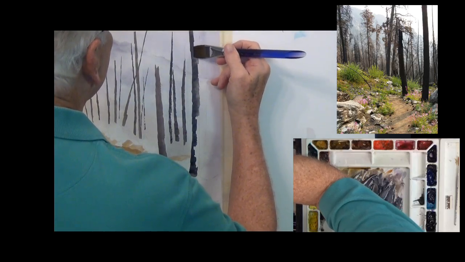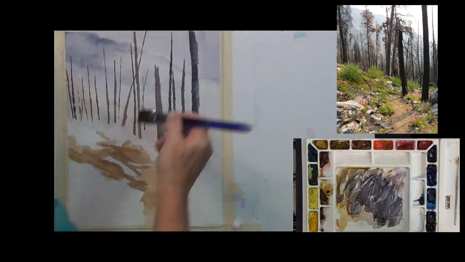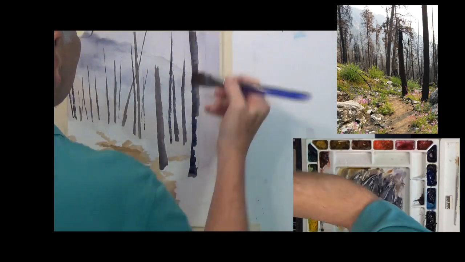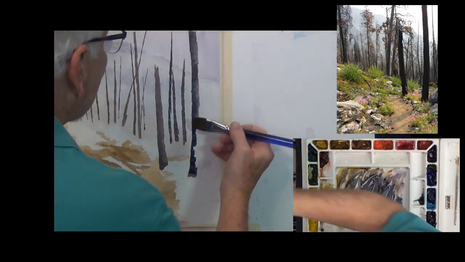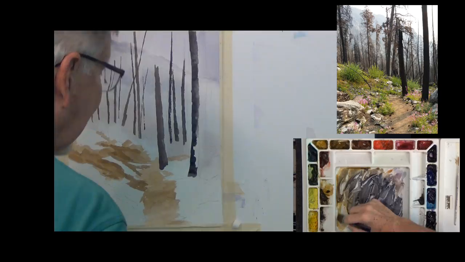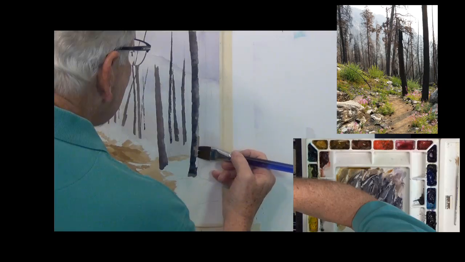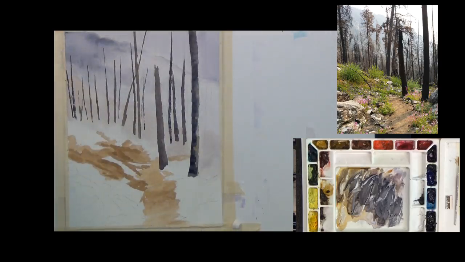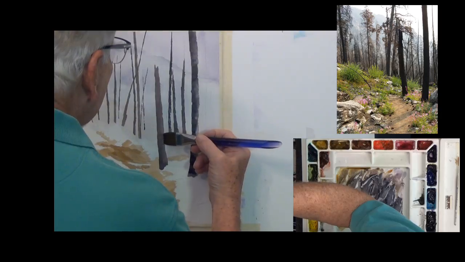These trees did have places where the bark has actually come off, and it's starting to turn almost like the ground color here. So I let that dry just a little, come back with just a little bit of light water over it, and I'm leaving interesting colors in there, putting a little brown to show you this is something we saw, where the bark was actually coming off the tree and giving us a different color.